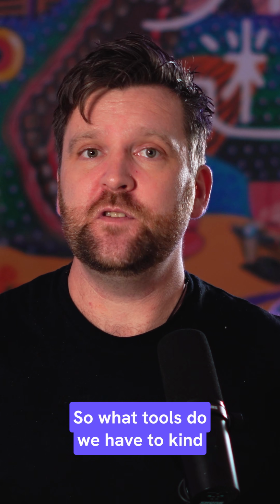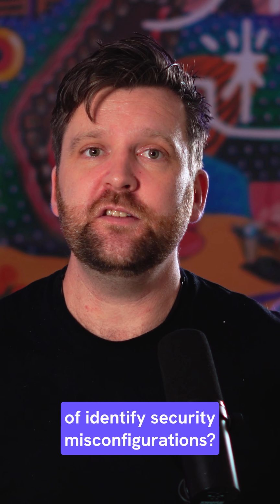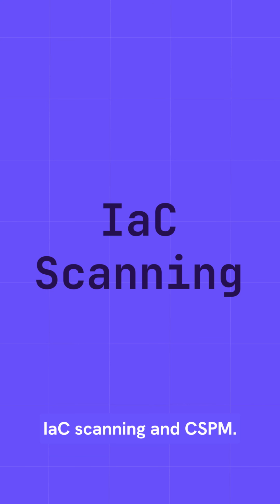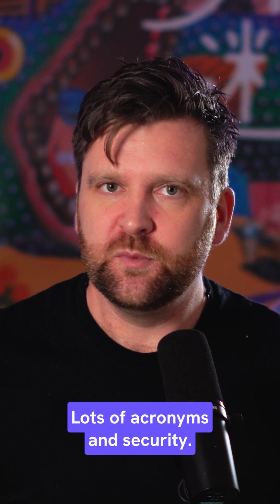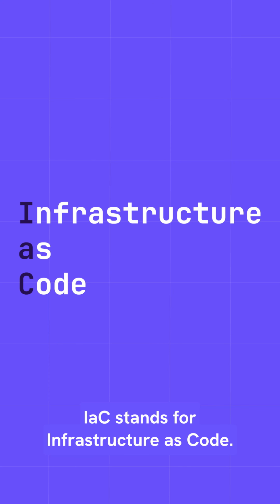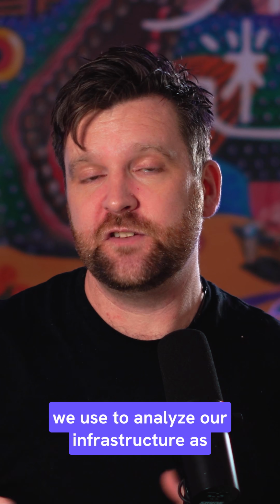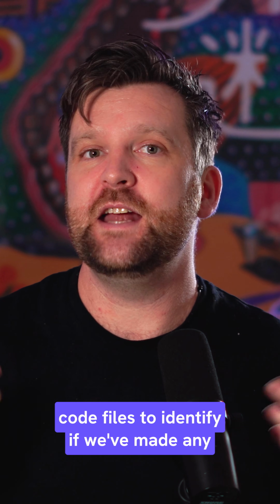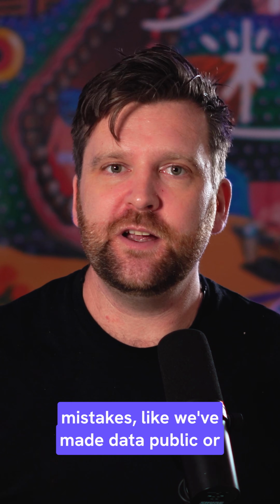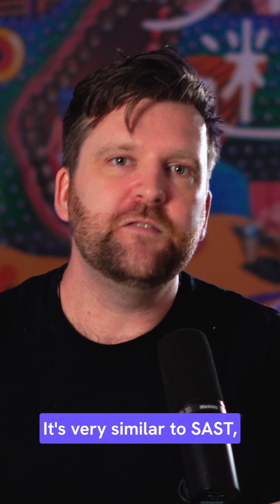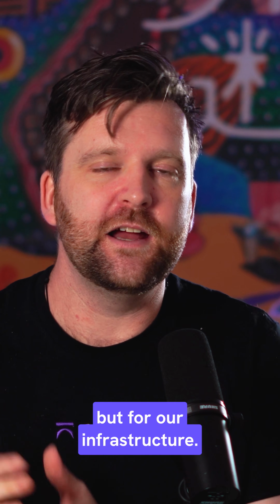So what tools do we have to kind of identify security misconfigurations? Well, there's two main ones, IAC scanning and CSPM. Lots of acronyms in security. IAC stands for infrastructure as code, and the scanning is basically tools that we use to analyze our infrastructure as code files to identify if we've made any mistakes, like we've made data public or we haven't used the right cryptography. It's very similar to SAST, but for our infrastructure.